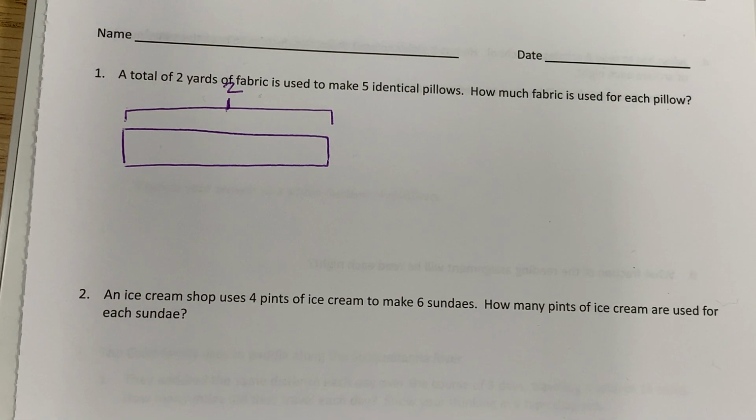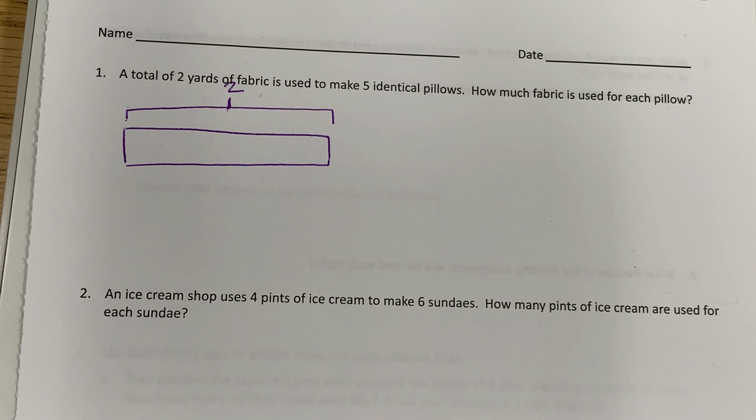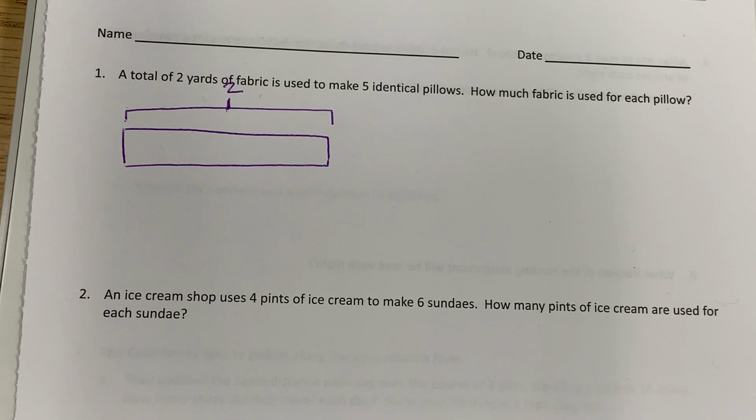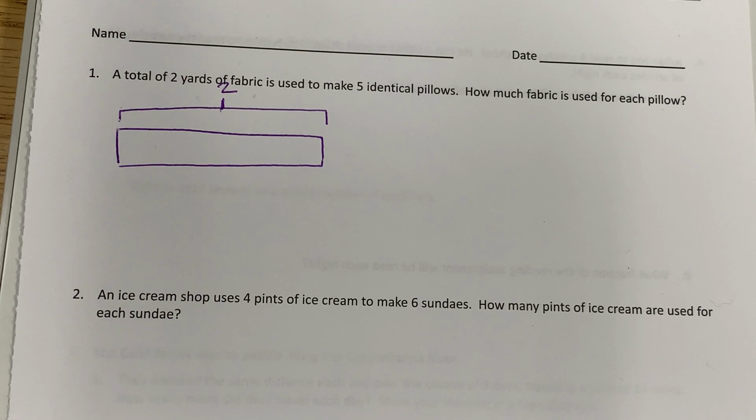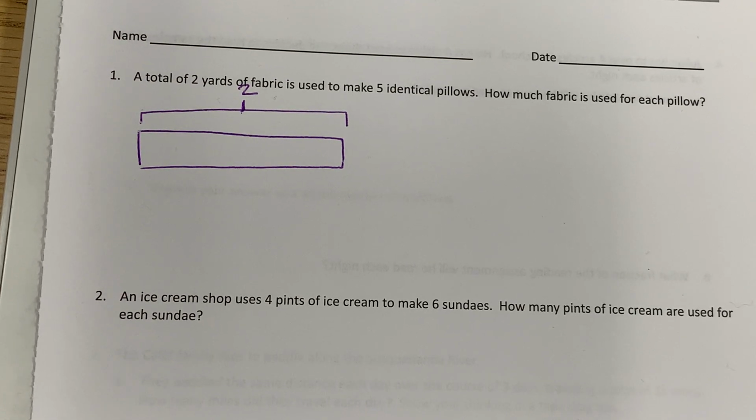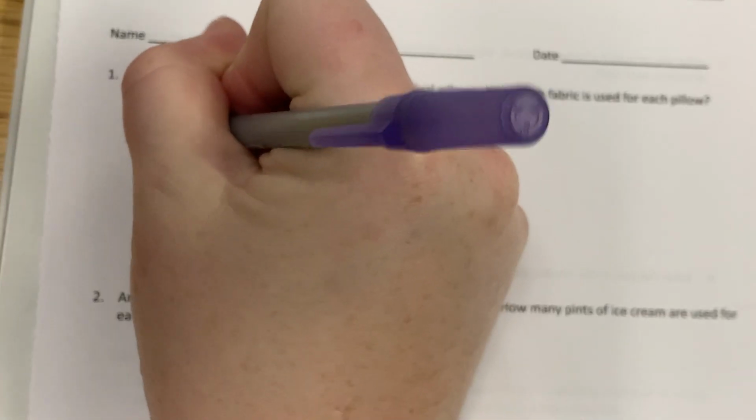Okay, now, if the whole thing was worth 2 yards, how many times do we have to split it? Or how many pillows are we splitting it between? 5. So you need to have how many boxes in that rectangle? 5. So draw them.